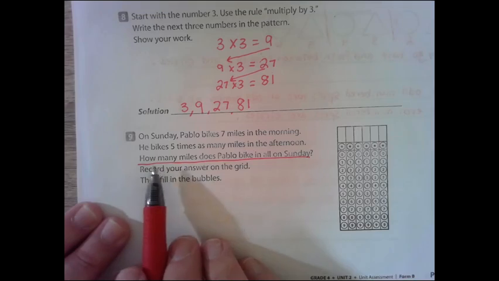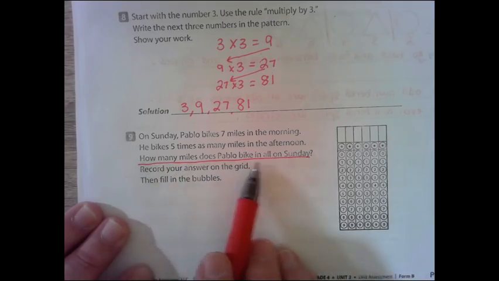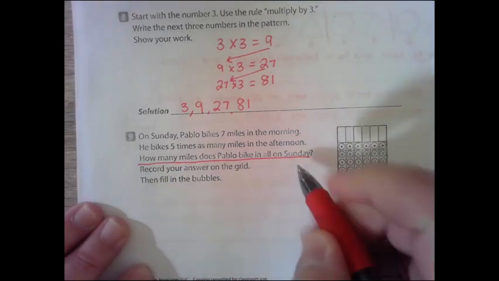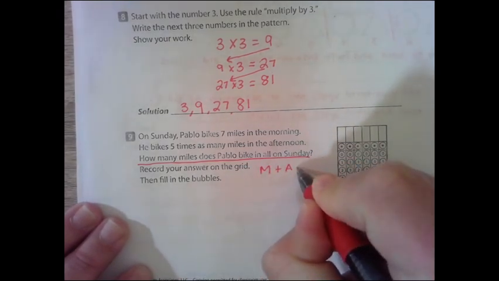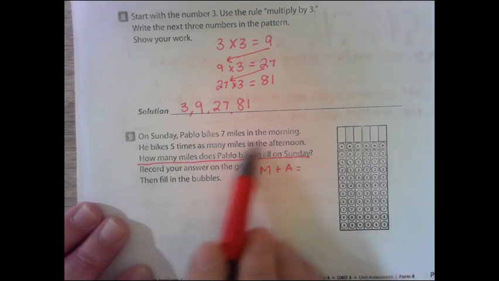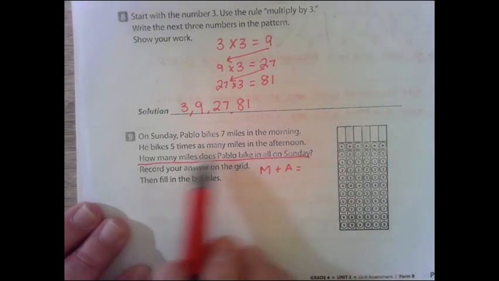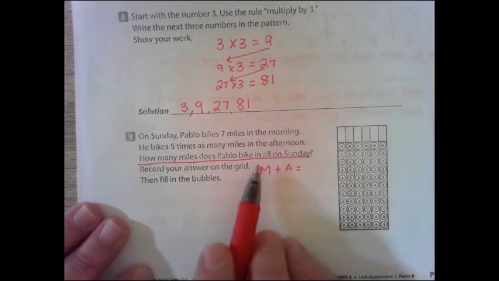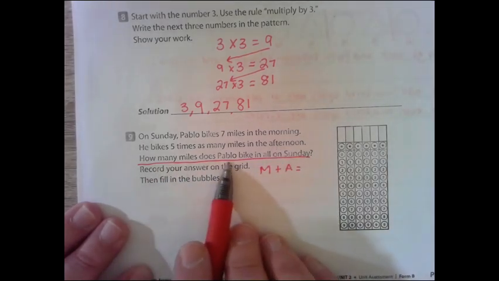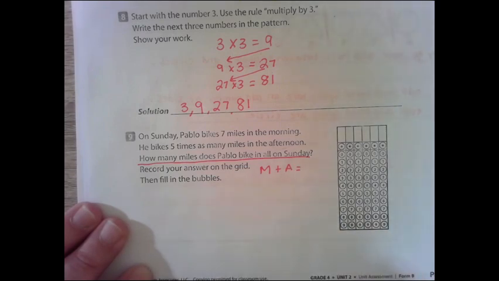The question is tricky. How many miles does Pablo bike in all on Sunday? So to figure that out, we're going to have to add the morning plus the afternoon. A lot of times, what 4th graders like to do is just do the 5 times as many in the afternoon and give that as an answer. But no, we need to know how many miles he bikes in all on Sunday.